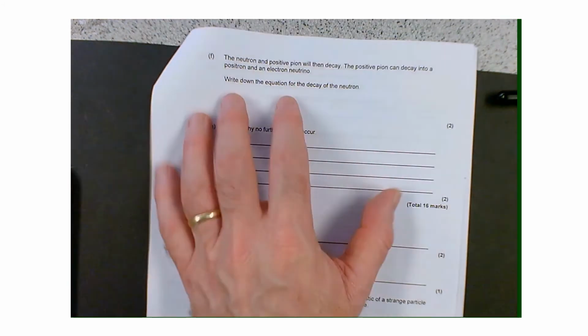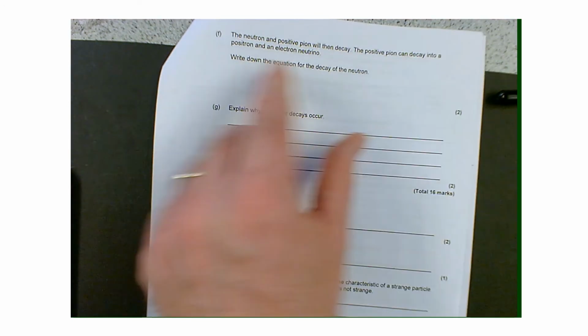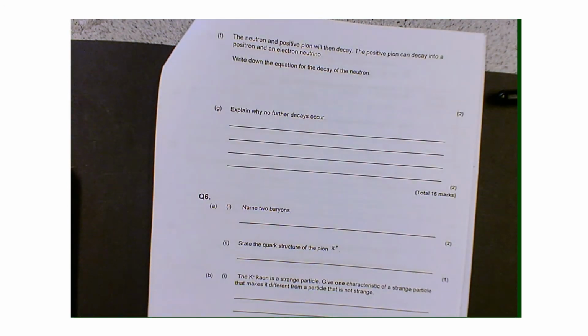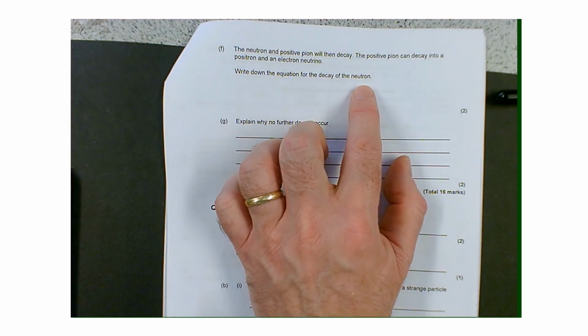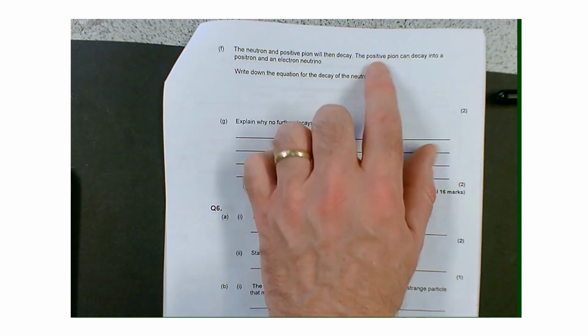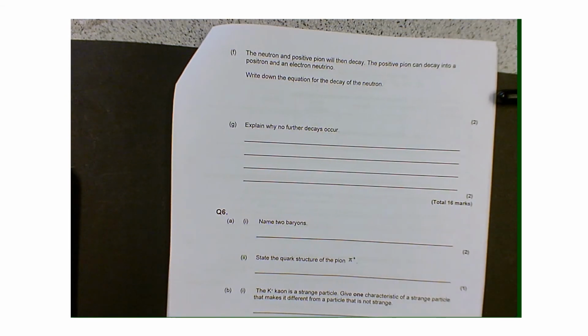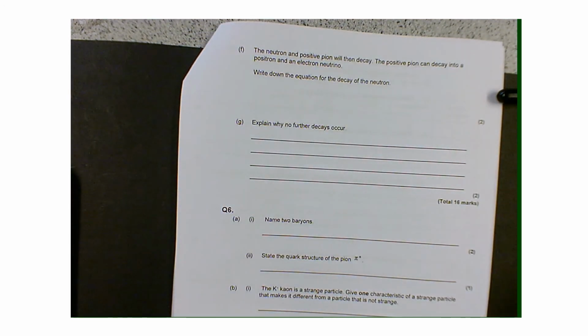Okay, it then says the neutron and positive pion will then decay. The positive pion can decay into a positron and an electron neutrino. Write down the equation for the decay of the neutron. Do I need to know anything more about the decay of the positive pion to answer this question? No, so if you did put anything down about the positive pion, then automatically that's going to be wrong.